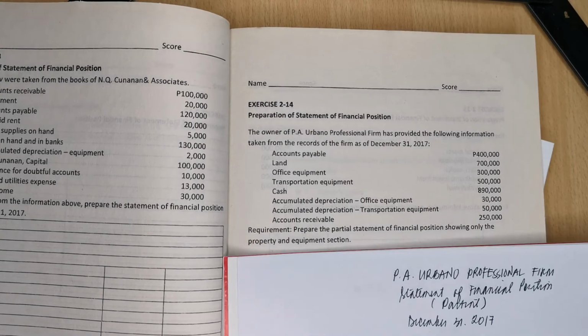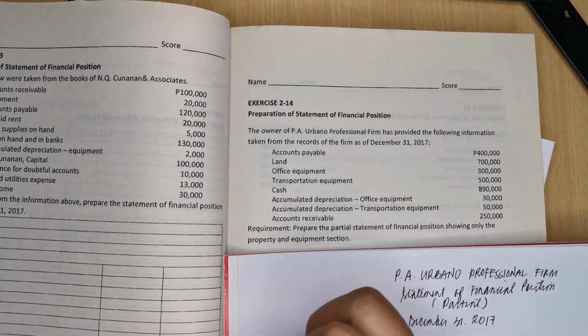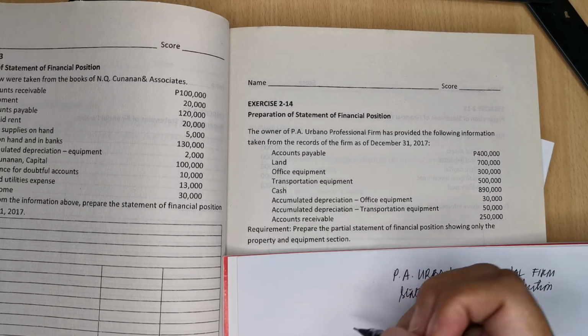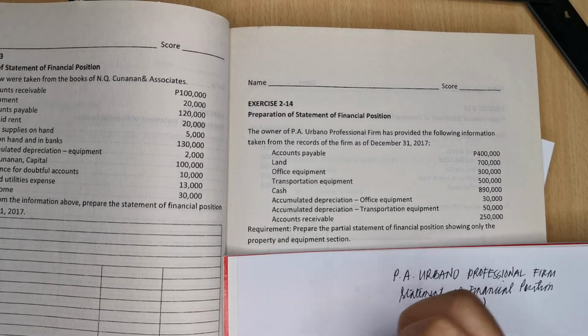Okay, so you have property and equipment. So the aim is for you to be familiar with the content, no, of the property and equipment account or section.